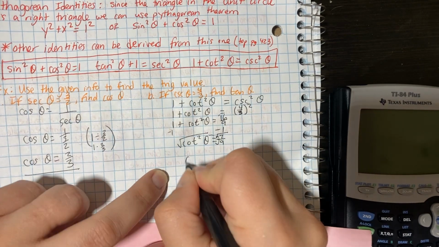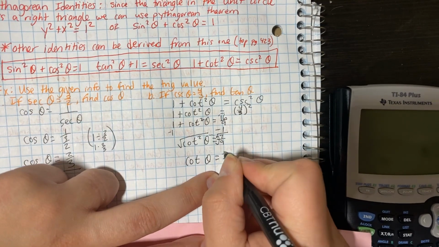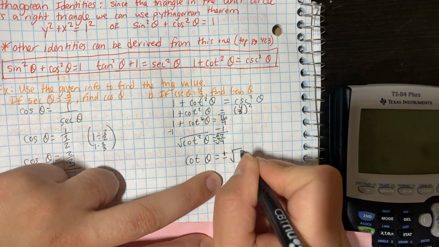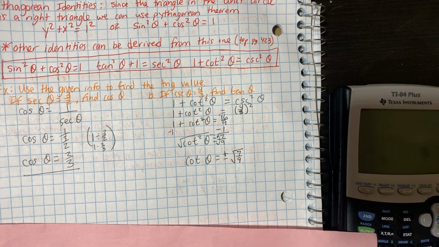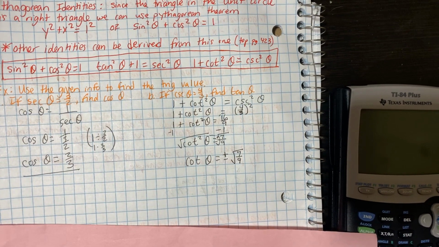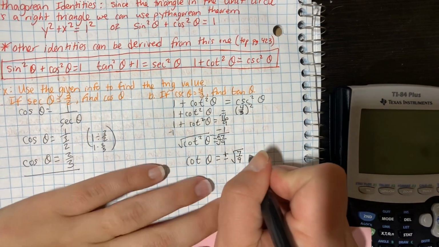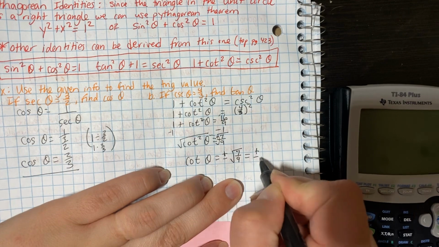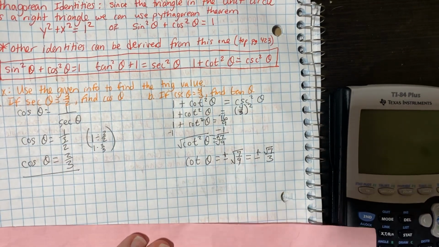So we'll say that cotangent of theta equals plus or minus the square root of 7/9. Fabulous. Let's reduce this, or we could say that it's equal to plus or minus the square root of 7/3, right? Because we know the square root of 9 is 3.